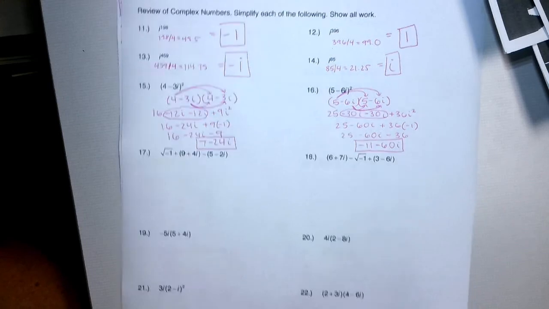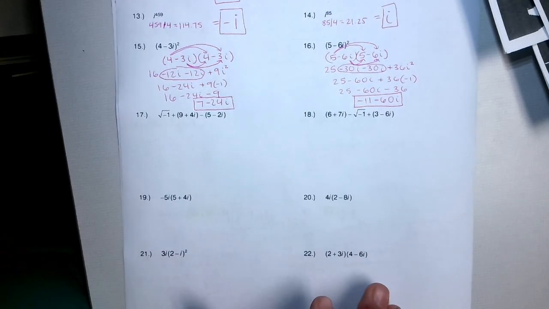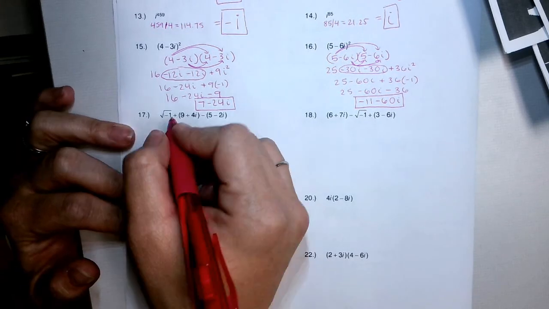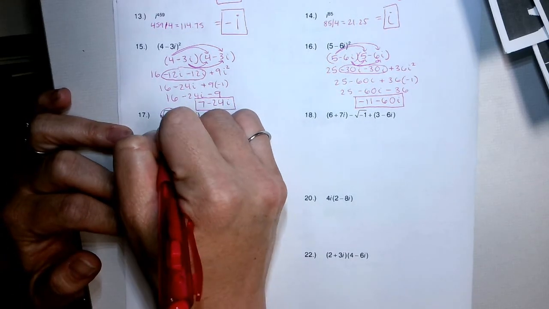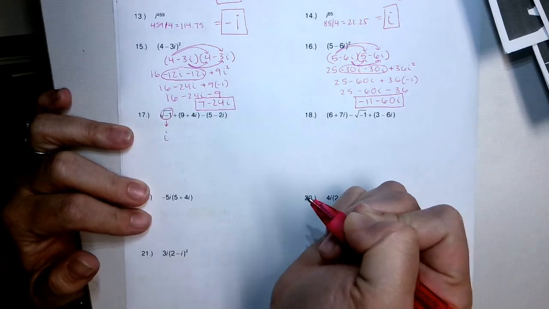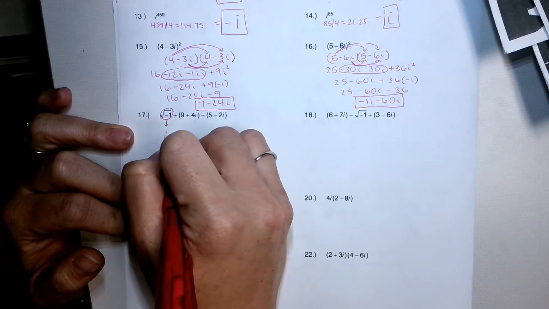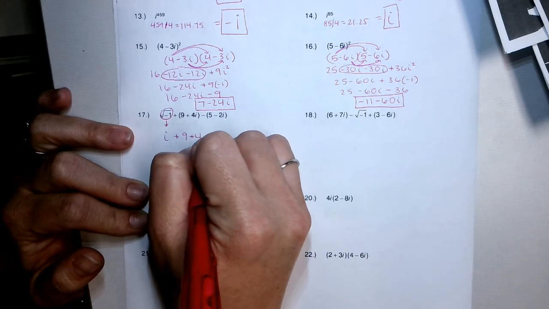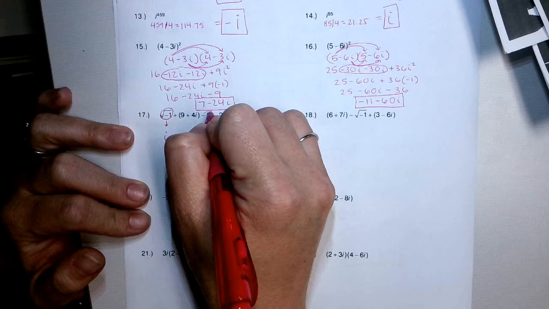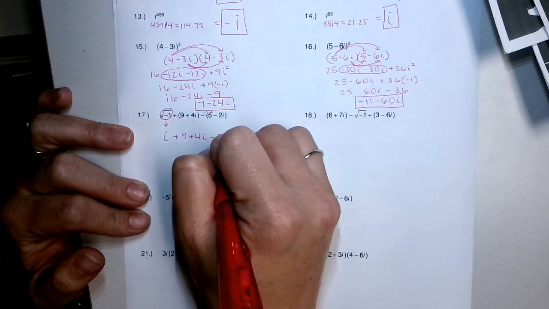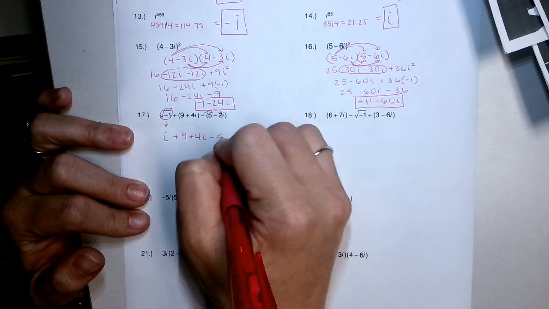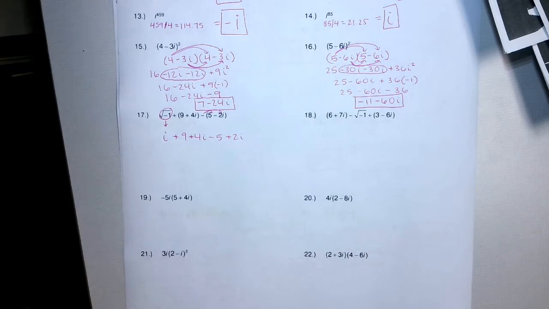Now these two look a little different, but do not make them hard. The square root of negative 1 is just i, so I'm going to rewrite this as i. This has a plus in front, so the parentheses are not needed. Now this is a negative, so I do have to distribute that, and that becomes a minus 5. And then here becomes a plus 2i because I distributed that negative.